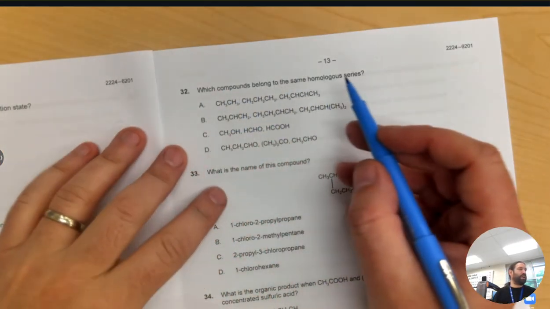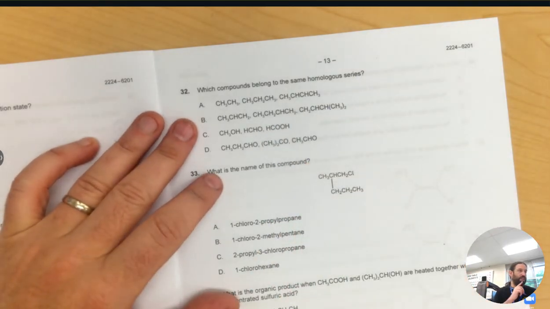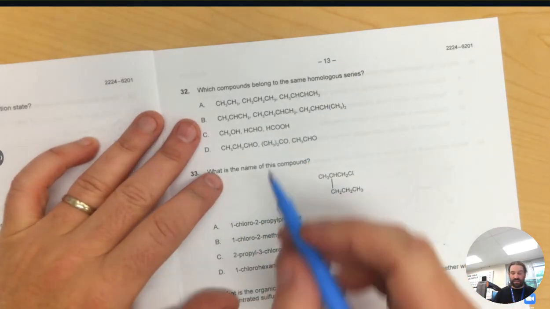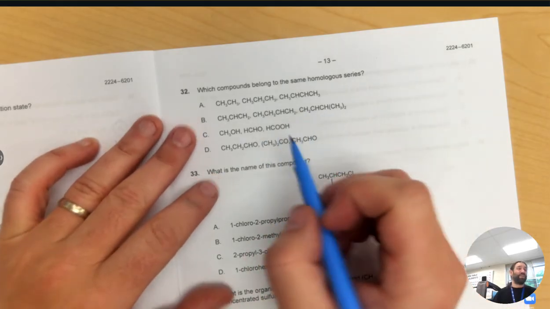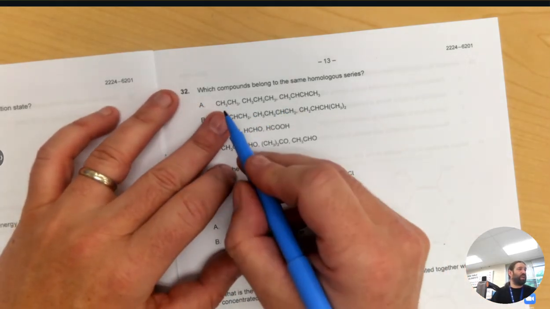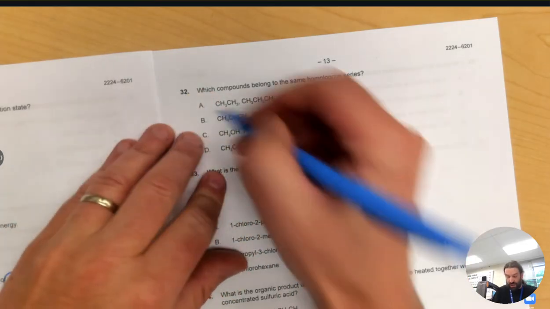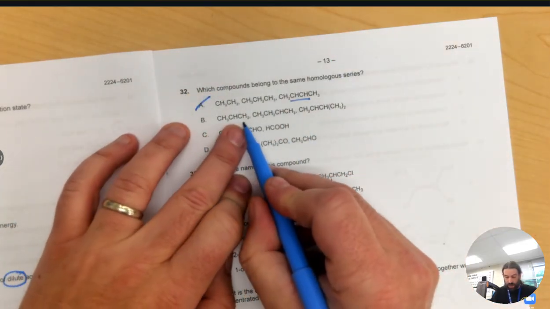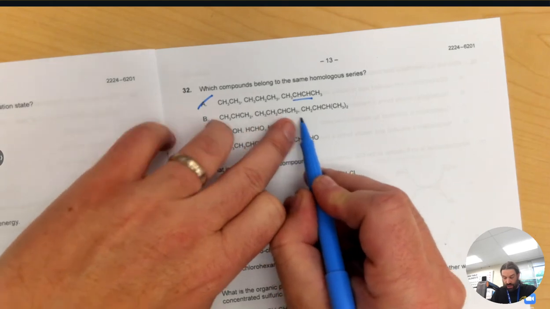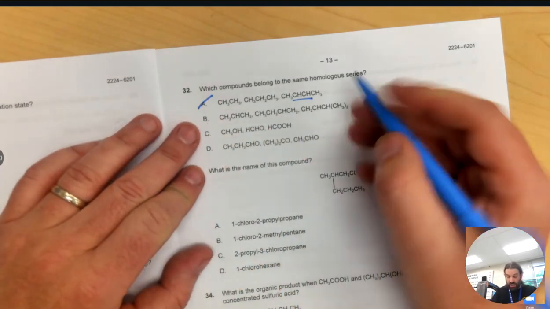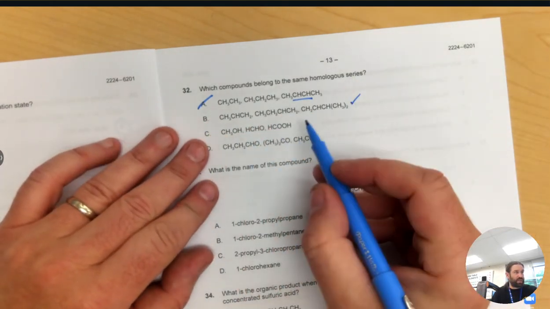Which compounds belong in the same homologous series? So to be in the same homologous series, they have to be in the same compound class and only differ by the number of methylene groups, CH2 groups. So here we have alkane, alkene, so no. Here we have alkene, so that's looking good, but let's look at the other choices.